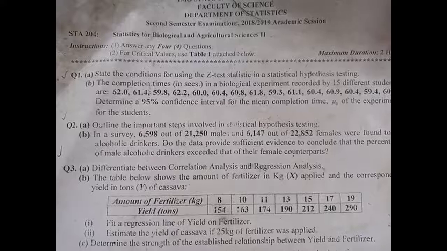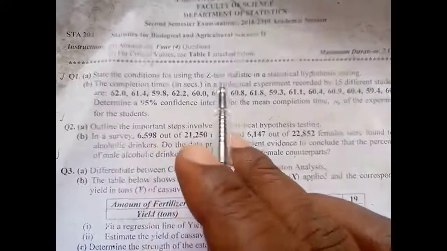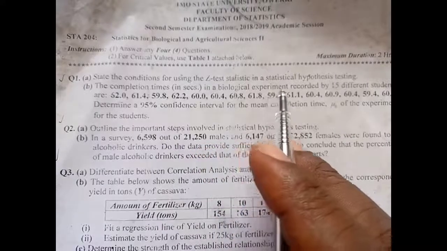Okay, so let's start. The first question is, state the conditions for using the z-test statistic in a statistical hypothesis testing.